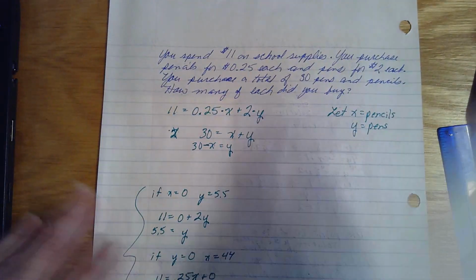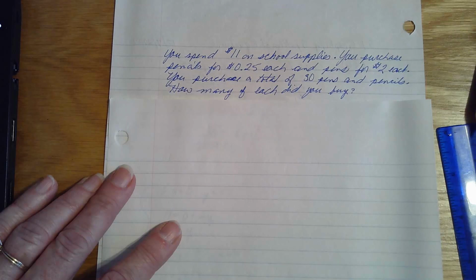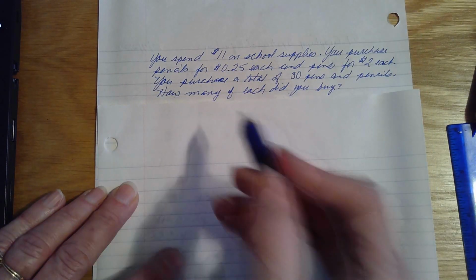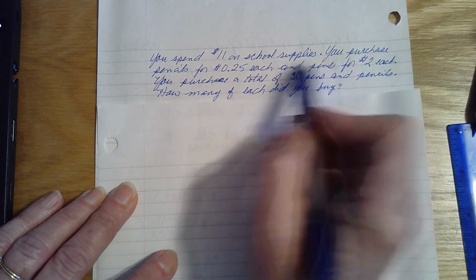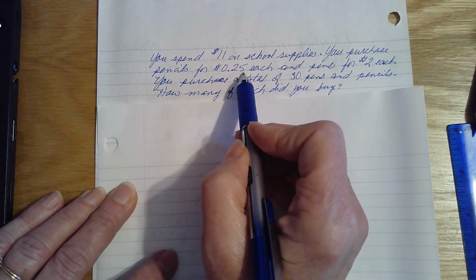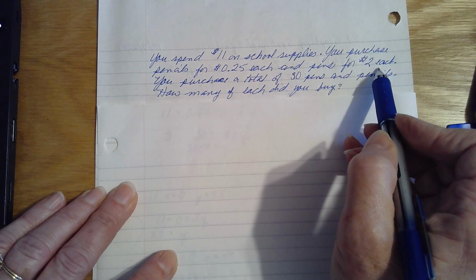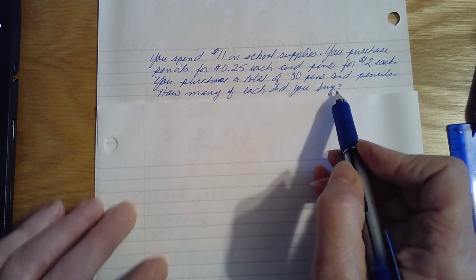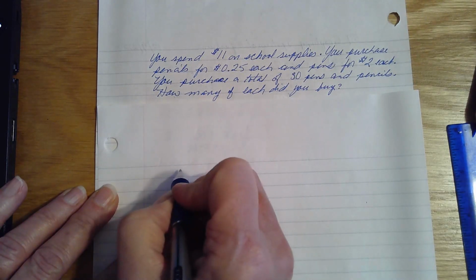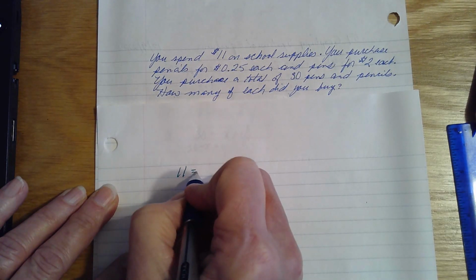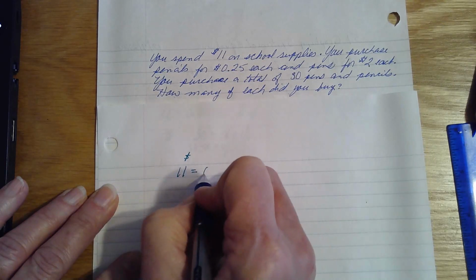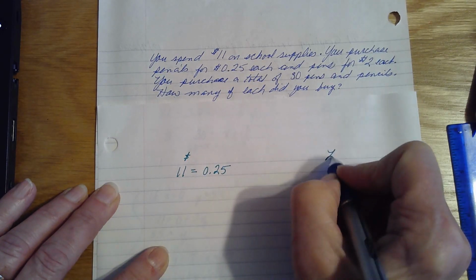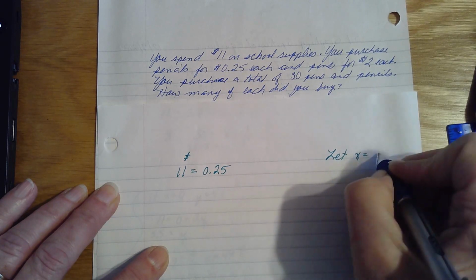Okay, and we're going to look at another problem, and I'm going to solve this problem on a separate piece of paper. You spend $11 on school supplies and you purchase pencils for 25 cents each and pens for $2 each. You purchase a total of 30 pens and pencils. How many of each did you buy? Well, I'm going to spend $11, and before I forget, let x equal my pencils.